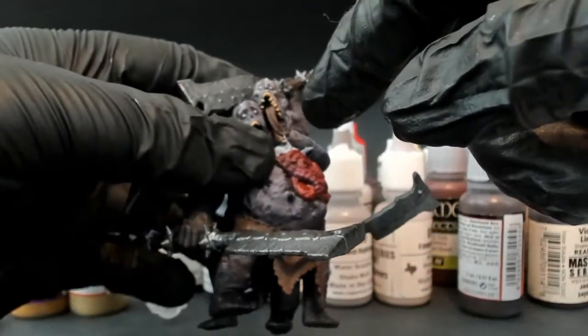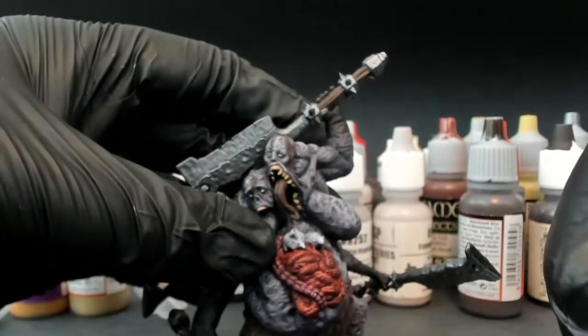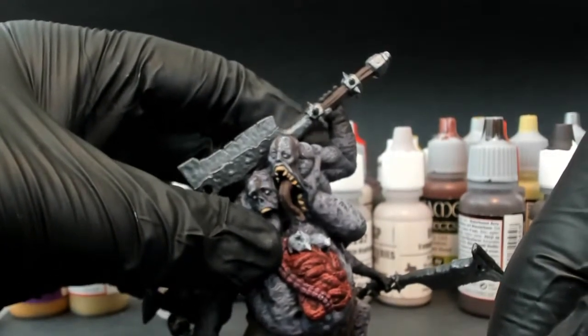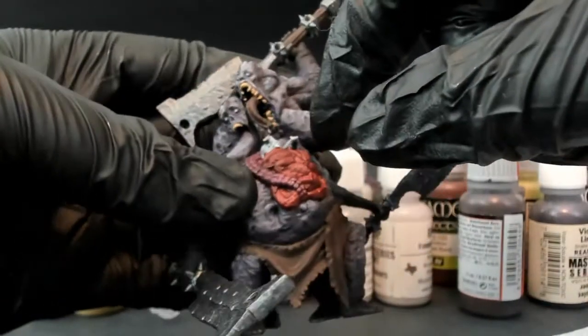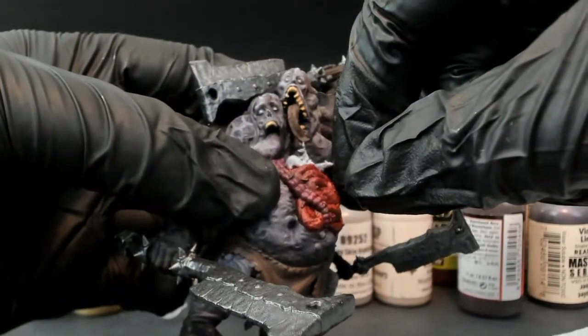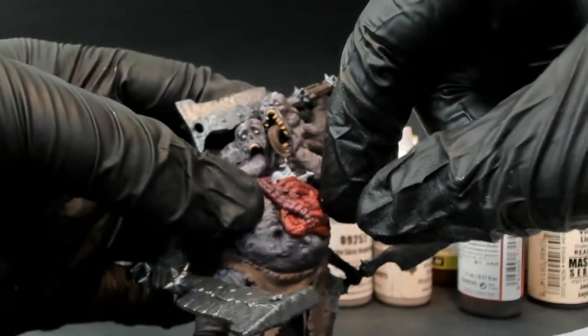Speaking of which, I need to figure out what to do with these little jerks. I could do a grayish mousy brown, maybe black. I don't really know what to do with these mice.